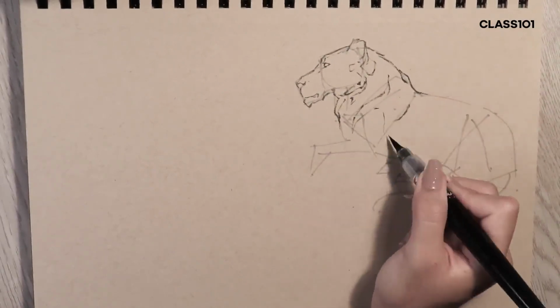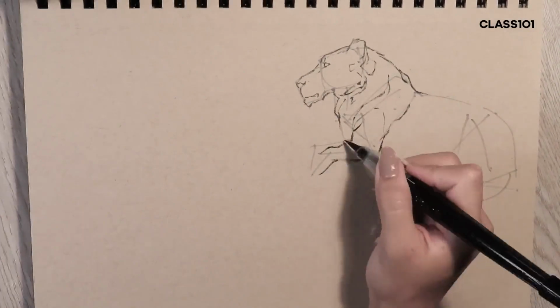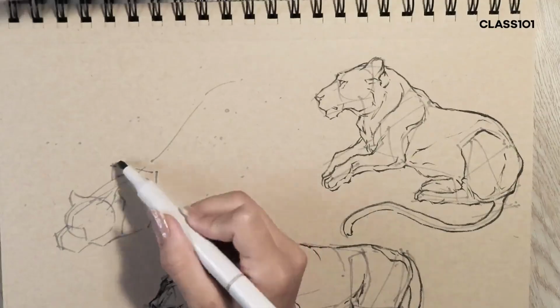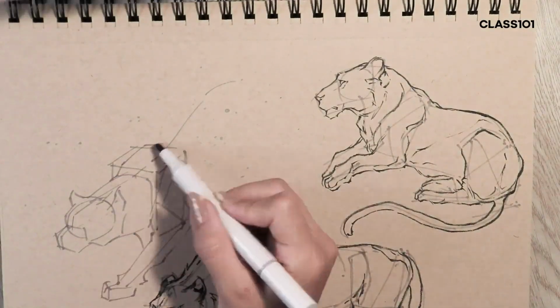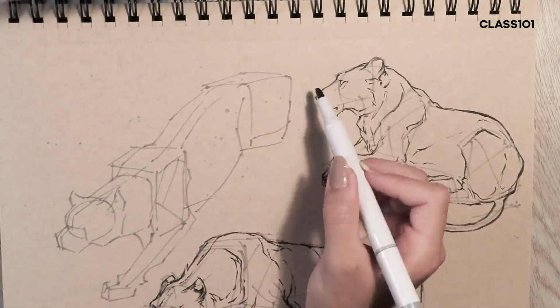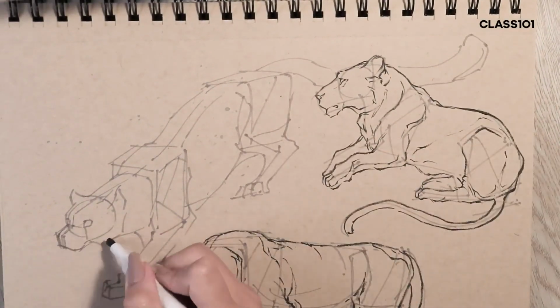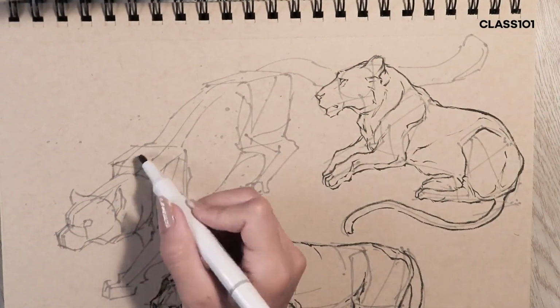These animals do have a lot of fur, but don't feel like you have to show that texture all the way around the form. Try to focus on areas like below the abdomen, where the arms have a little bit of movement, or in the nape of the neck, where you can really bring out that texture, and otherwise just focus on showing the basic forms.